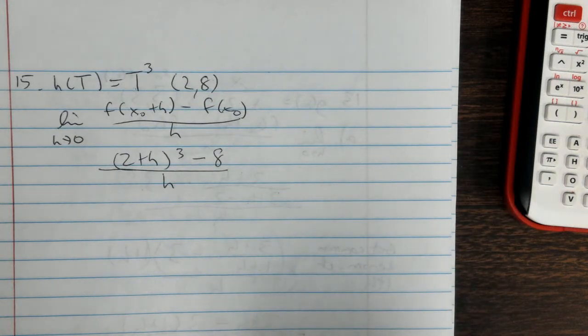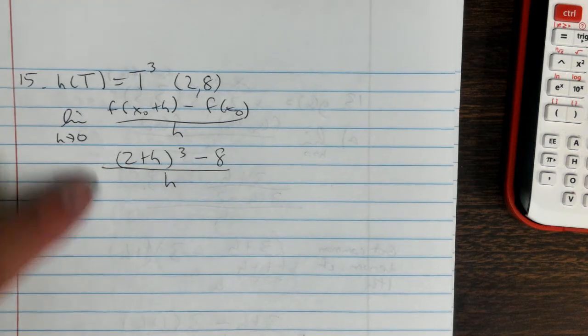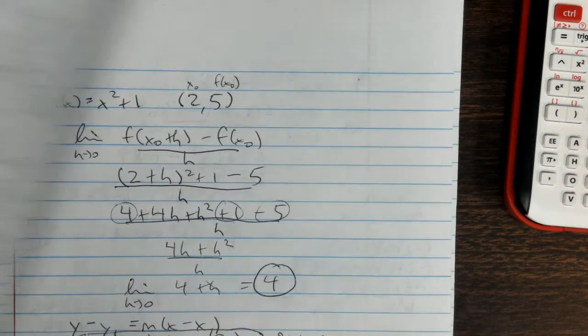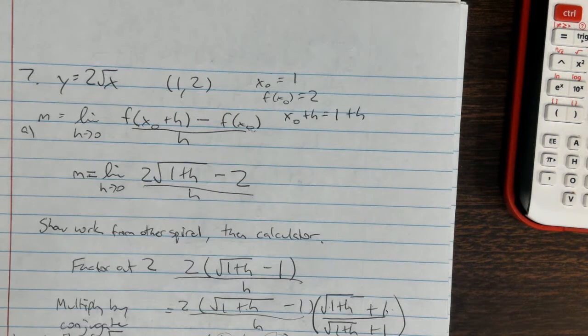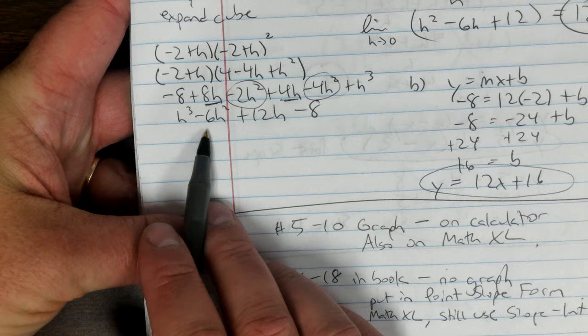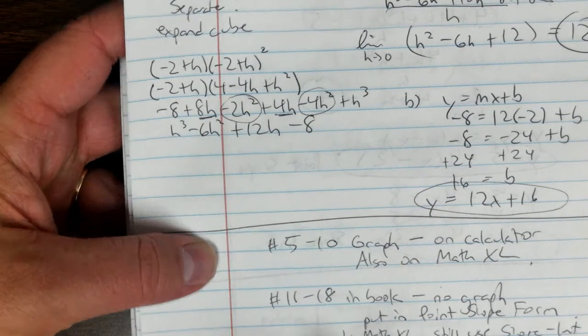Okay, so this one we're expanding it just like we had expanded one from a different lesson on number 9. If you want to refer back to how we expanded 2 plus h on number 9, that was basically this one, expanding negative 2 plus h.